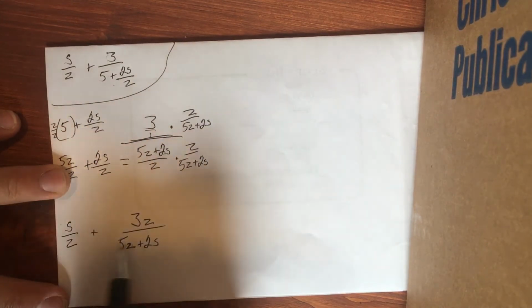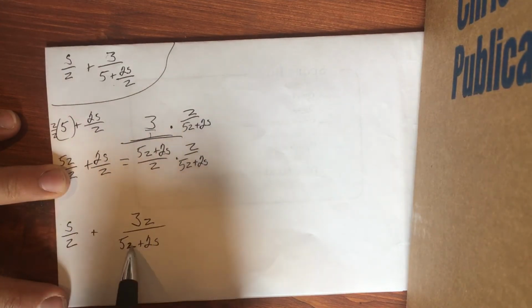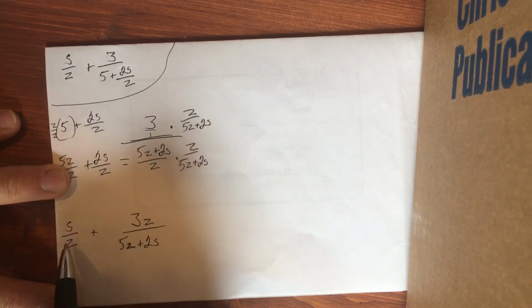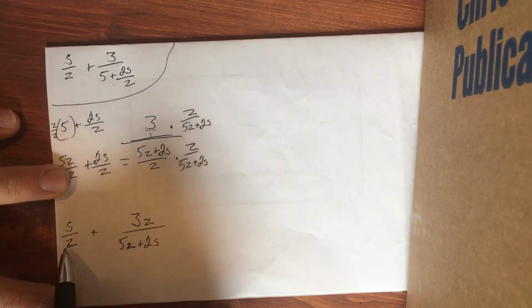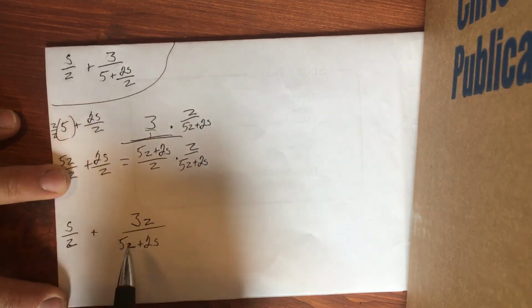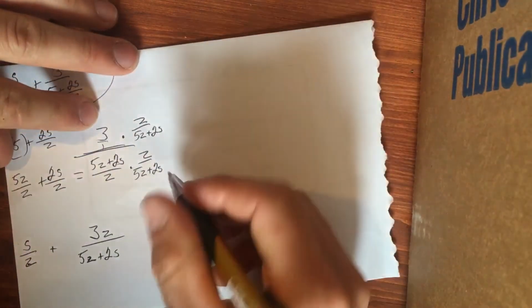Now we need to get a like denominator. So what we're going to do is multiply this guy. See, we can't add z onto this until we've got a like denominator. What we're going to do is multiply this business by this denominator and this business by this denominator. First of all, let's multiply this business by this denominator. I'm going to copy it over here.